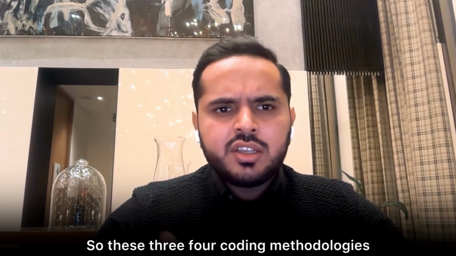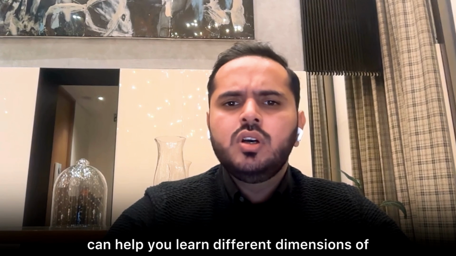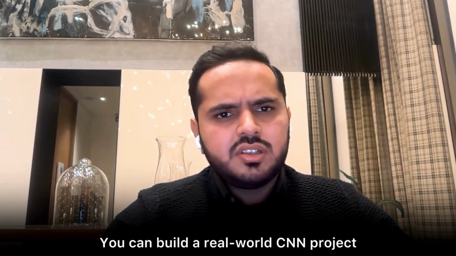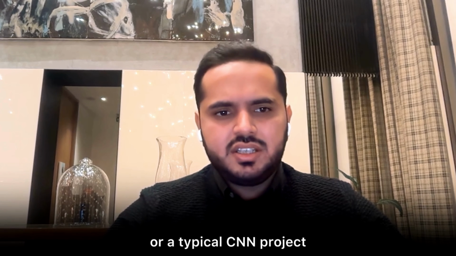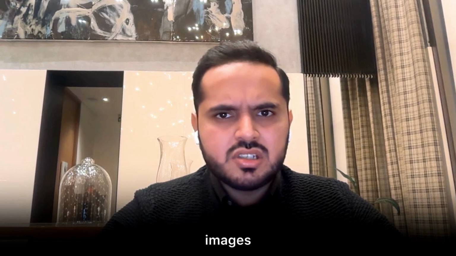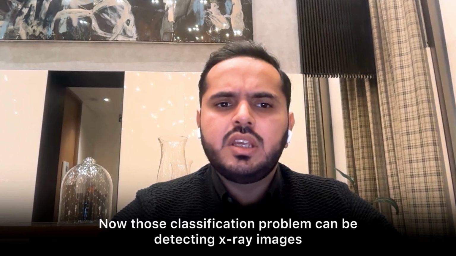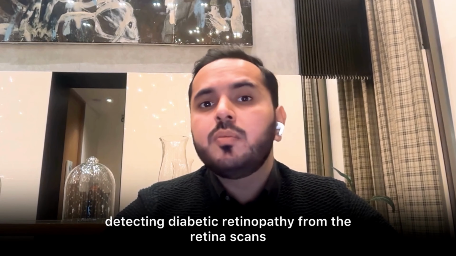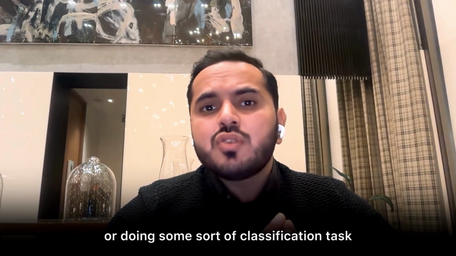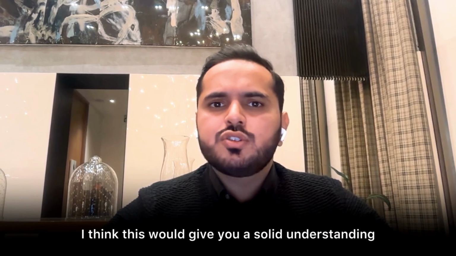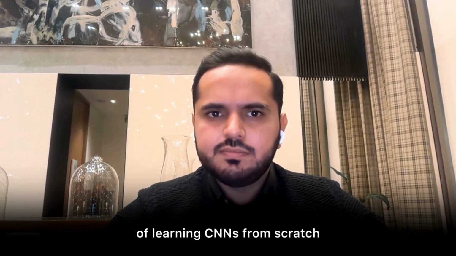So these three, four coding methodologies can help you learn different dimensions of CNN. At the end, you can build a real-world CNN project or a typical CNN project. Maybe you are performing a classification problem and you're classifying images. Now, those classification problems can be detecting pneumonia from X-ray images, detecting diabetic retinopathy from retina scans, or doing some sort of classification task on an existing data set. I think this would give you a solid understanding of learning CNNs from scratch.